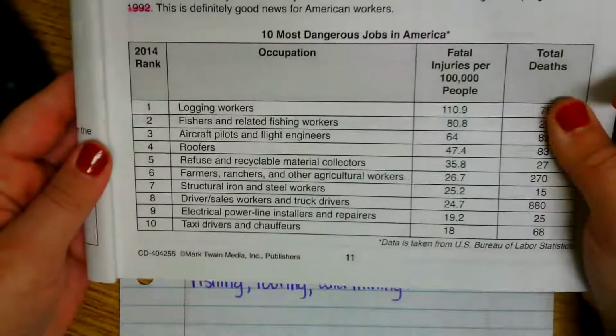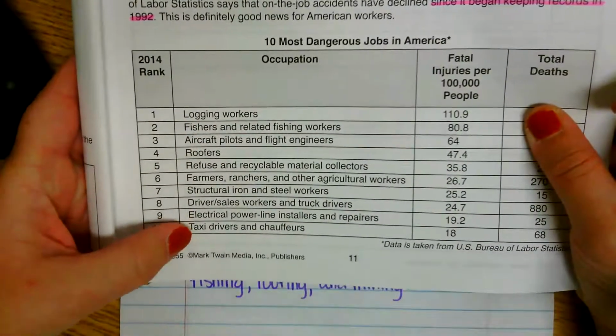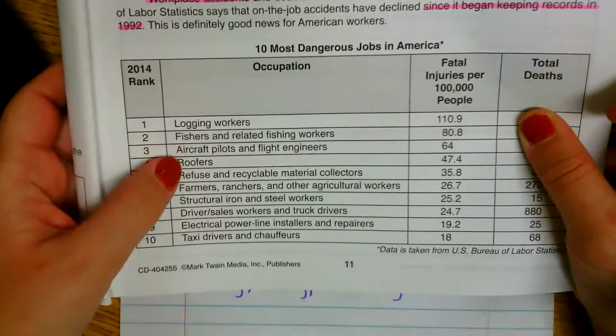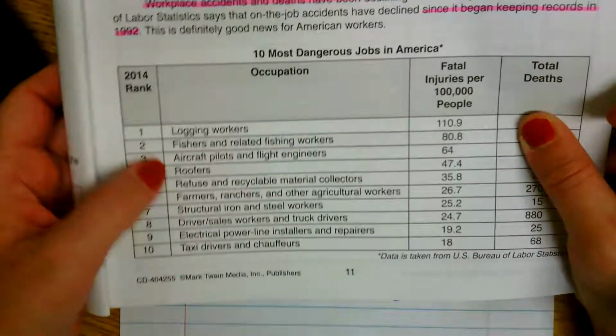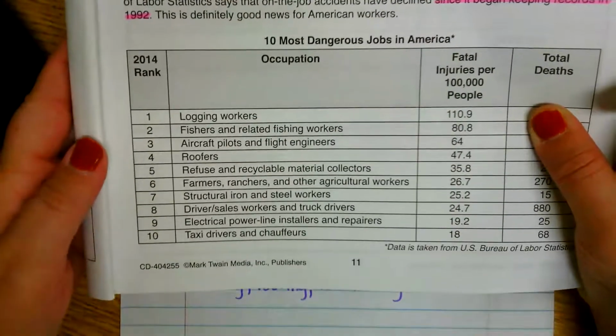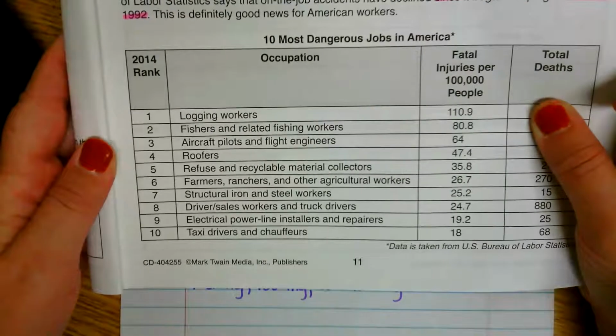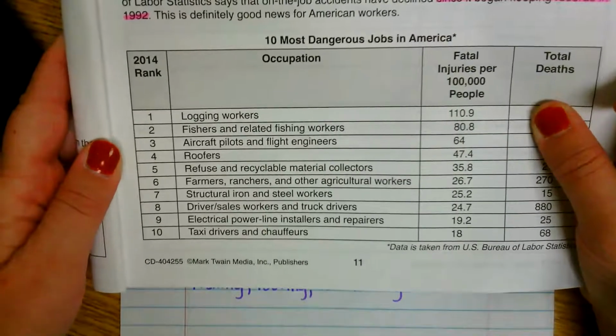Now, this article also provided me with a chart, and obviously there are many more jobs that are considered to be dangerous, but I'm not going to make a sentence extremely long by including all of these. So because I know that there are more, I may add a sentence here that says, there are many other jobs that the Bureau reports as being dangerous.